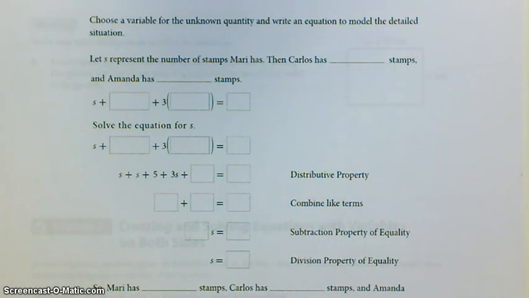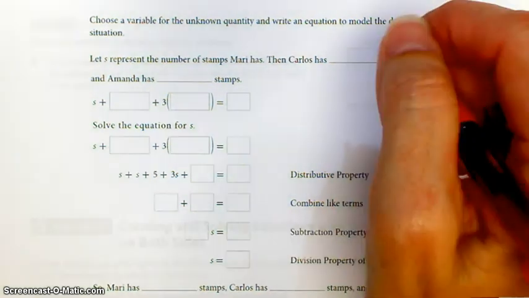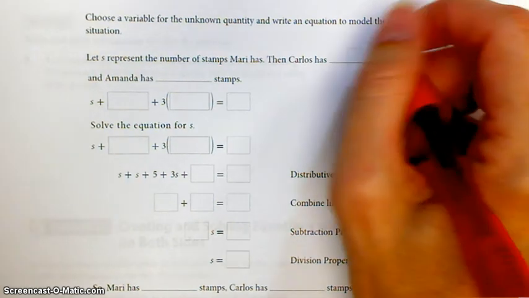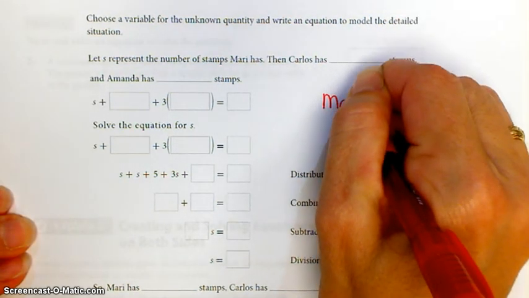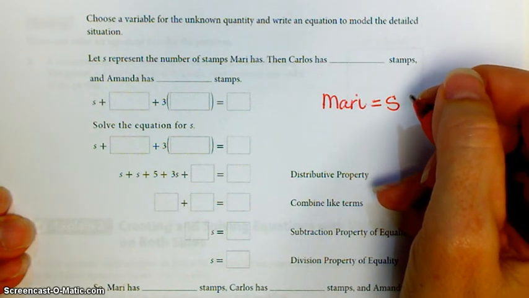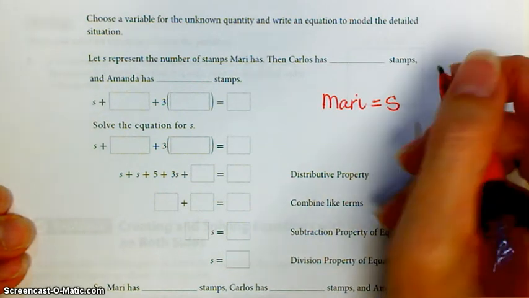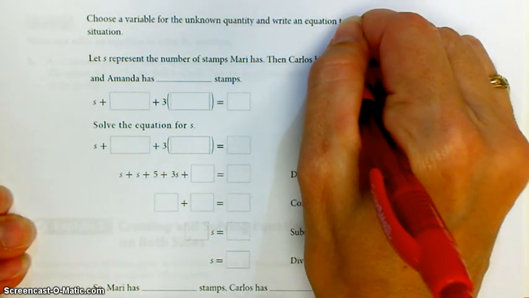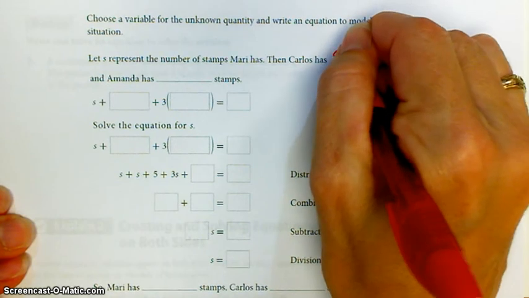So I'm going to start with Mary, because you go from Mary to figure out what Carlos has, and once you figure out Carlos, you can figure out what Amanda has. So let's let S represent the number of stamps that Mary has. Okay? So if Mary is S, then it says Carlos has 5 more stamps than Mary. Then Carlos is going to be the number of stamps that Mary has plus 5.